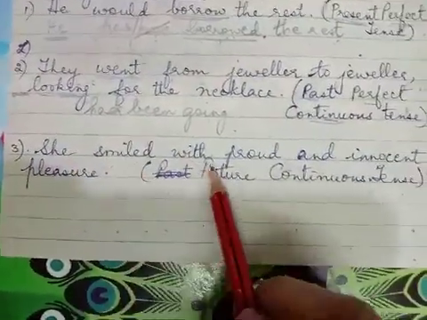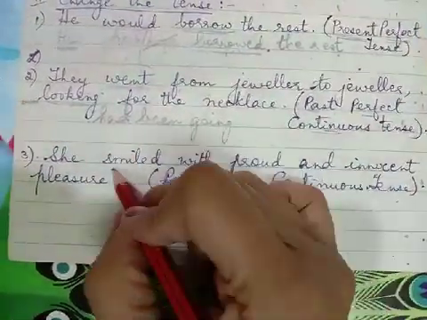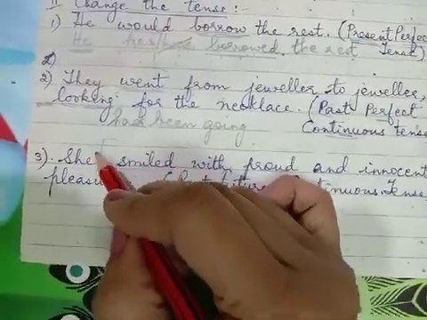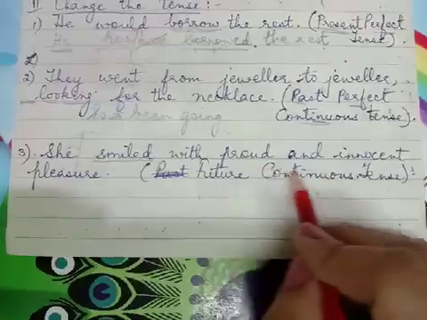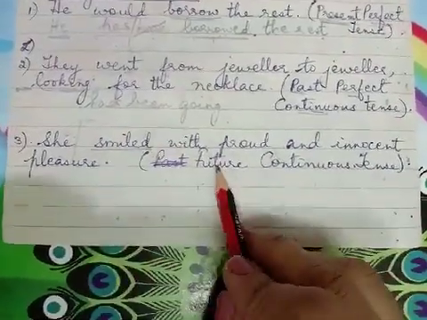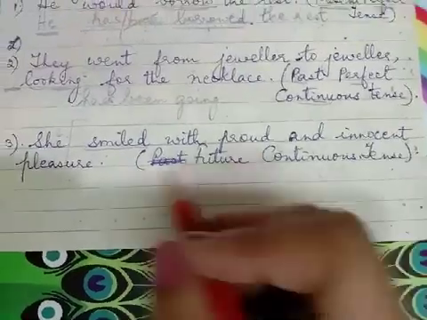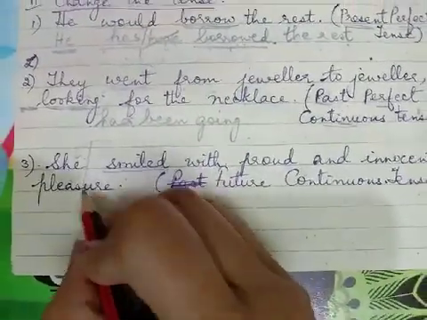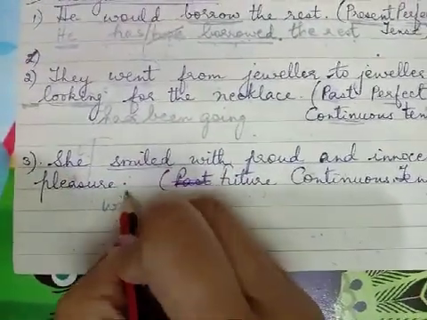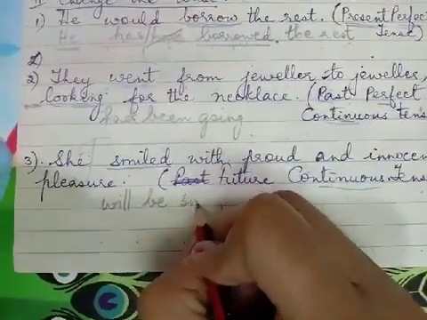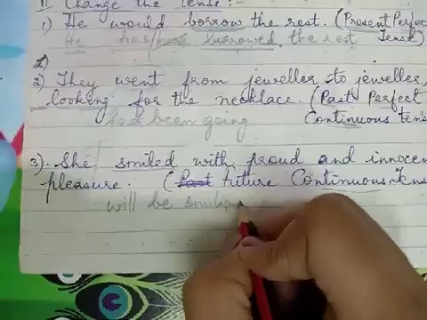Third, she smiled with proud and innocent pleasure. Here we can see the verb is smiled, action done by the subject. She smiled with proud and innocent pleasure. Future continuous. Future would be the verbs will or shall. Okay, helping verbs will or shall. So she will be smiling. Since it is continuous, it will come in the ing form.